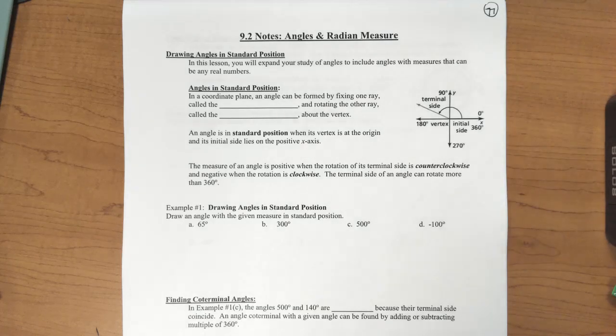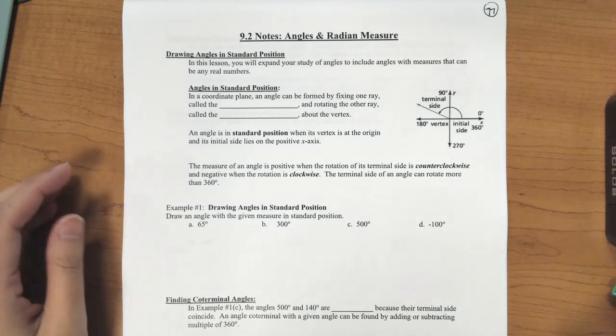Guys, today's notes are on 9.2 and we're going to be learning about angles and radian measures. In this lesson, we're going to expand our study of angles to include angles with measures that can be any real numbers. And so we're going to talk about drawing angles in standard position. So first, what is an angle in standard position?